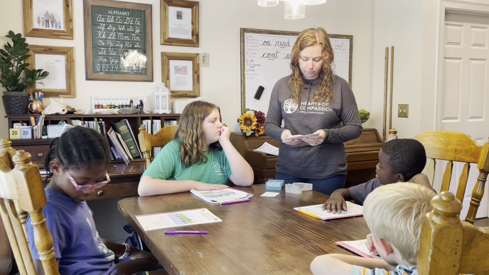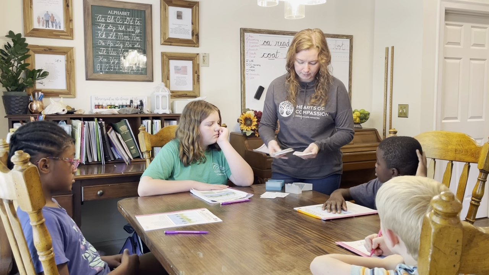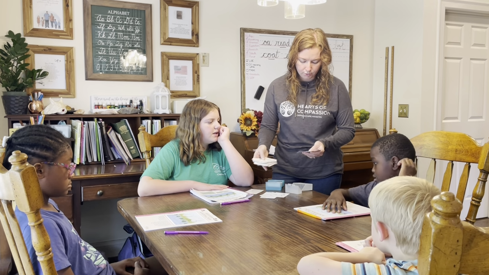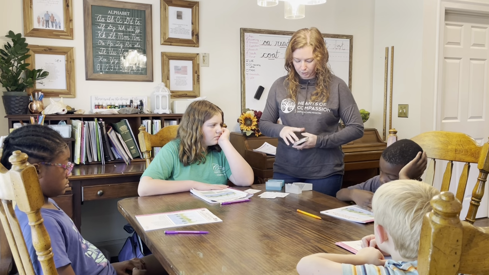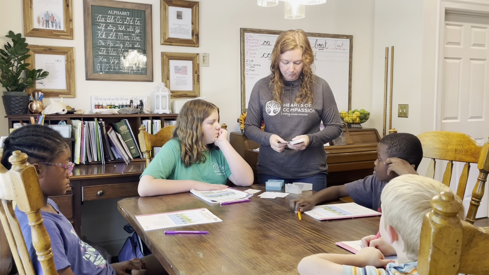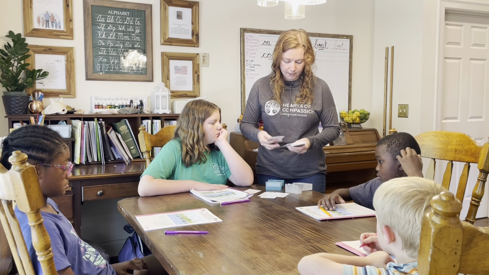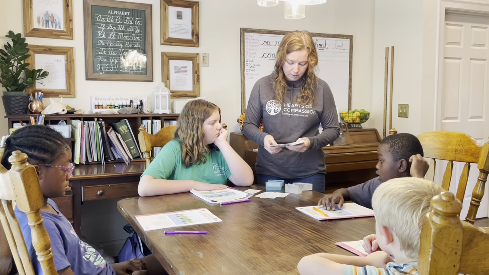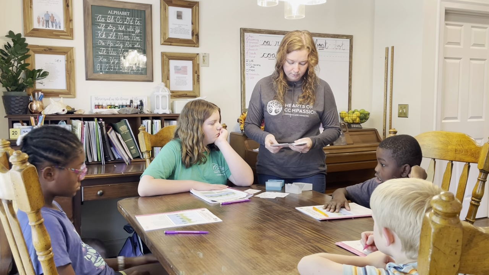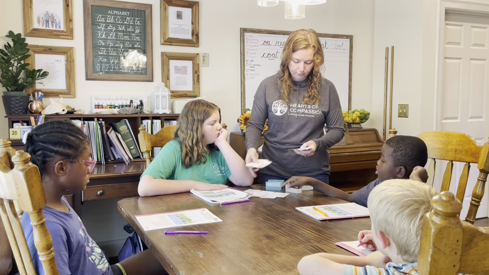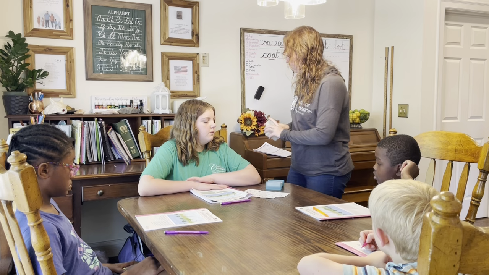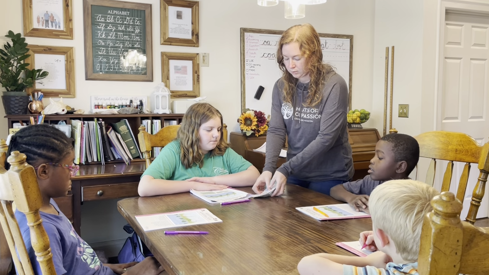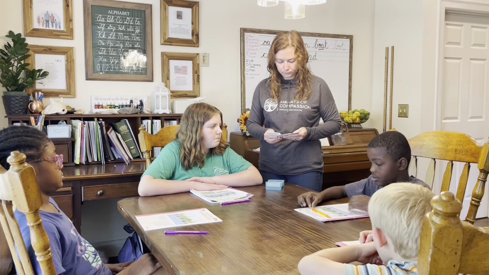But we're going to add a couple of 3s and 4s to our deck that we're working on. And when we multiply by 3s and 4s, that's our skip counting. So we're going to practice a couple of those. It's not all of them, it's just a few of them, but let's talk about it.